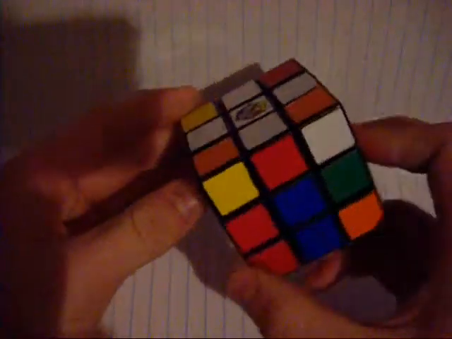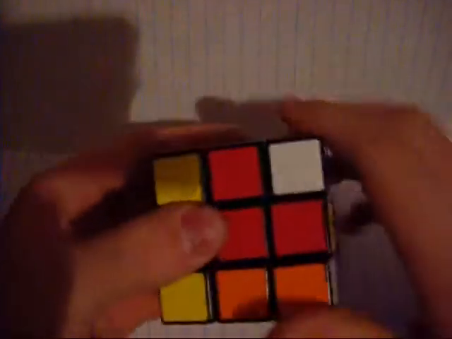As with this, you'd need to turn each of these into the bottom layer and turn them back. So now for a more detailed explanation on the cross. Scramble it up a little bit.